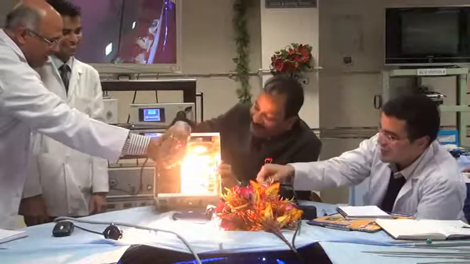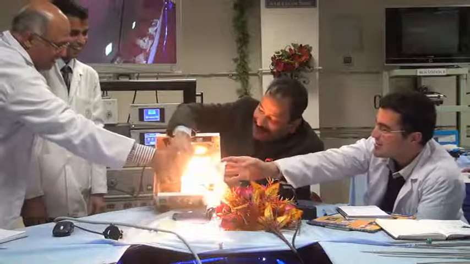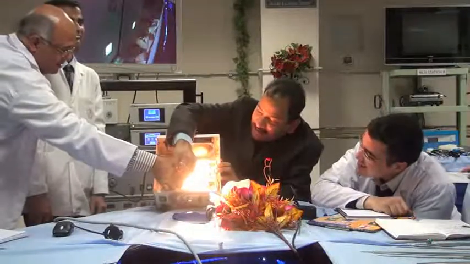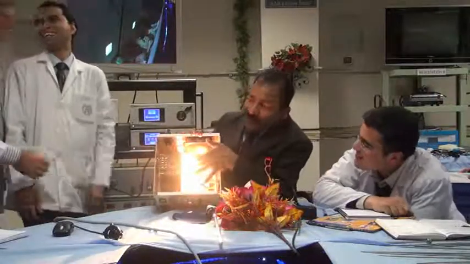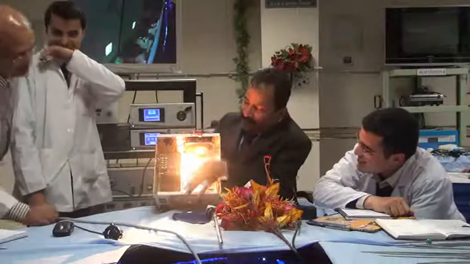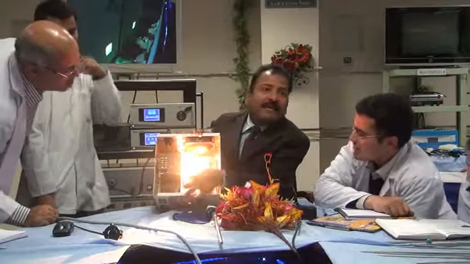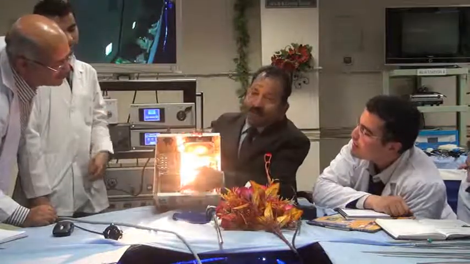Okay. Here it will burn. Here it will just burn, and here no burn. Isn't it? So what is happening? It is heated, and this is a heat sink. Can you see that? This is a glass, and here it is absolutely cold.